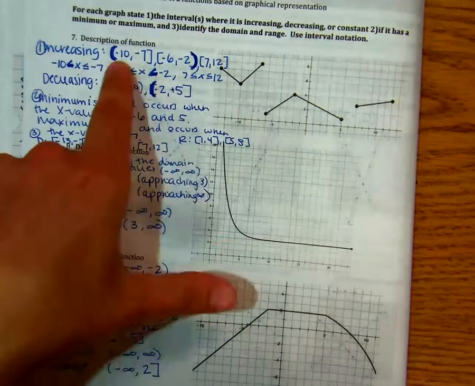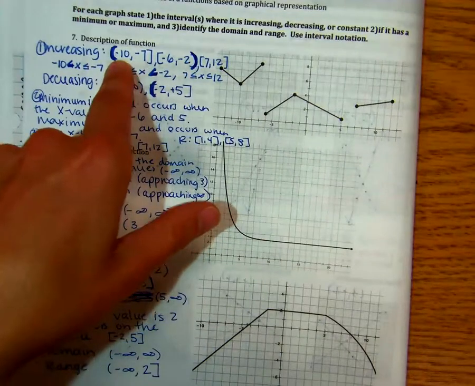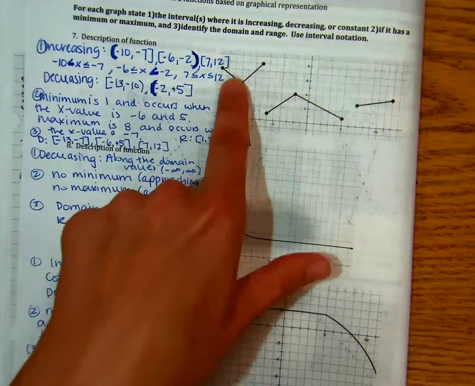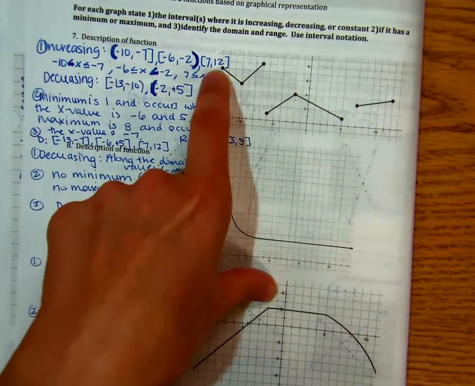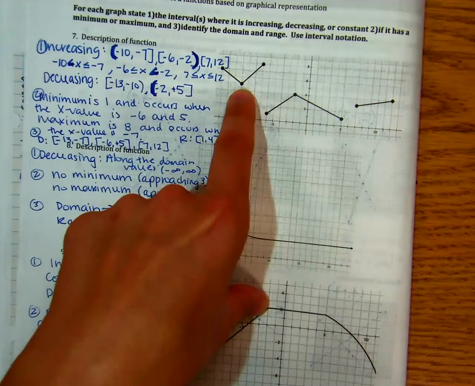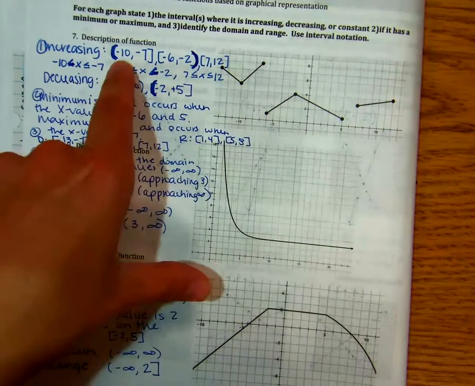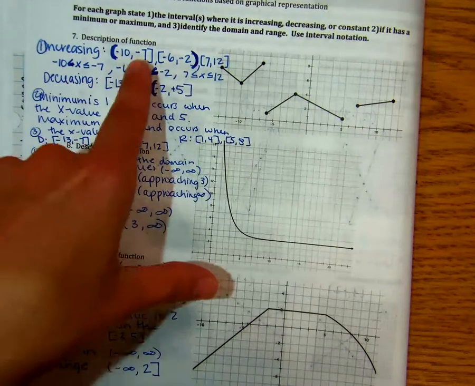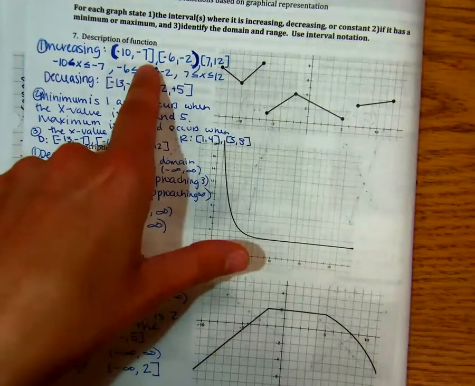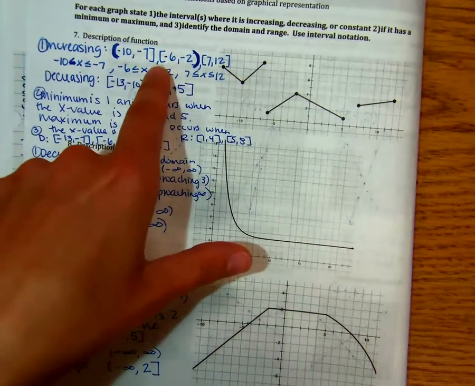The reason I have -10 as a parentheses or a soft bracket is because -10 is not an endpoint of this part of the function. It's kind of in the center. So it's decreasing, then it's increasing. So really at -10, it's not doing either. So that's why we don't include it. And it's going from -10 to -7. Since -7 is an endpoint, I used the bracket.